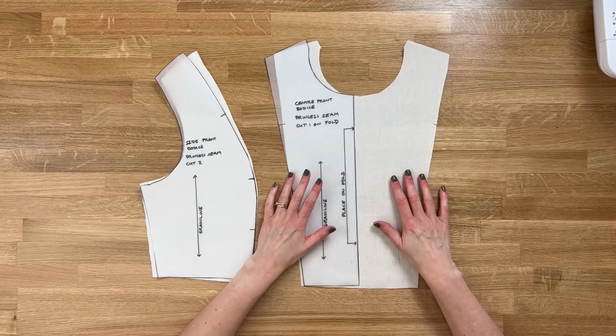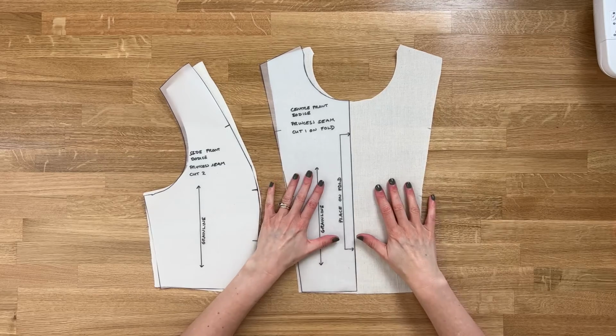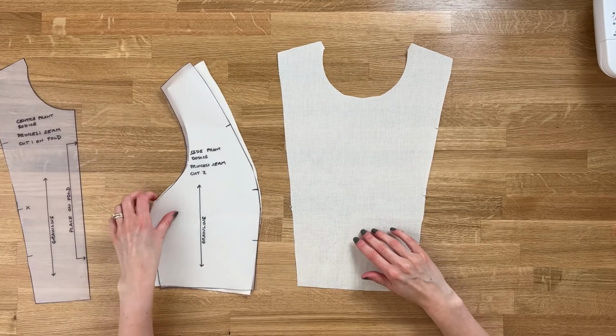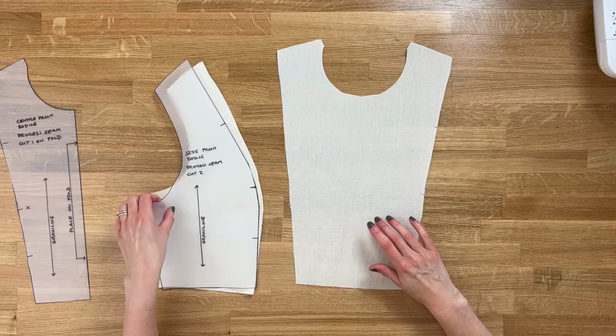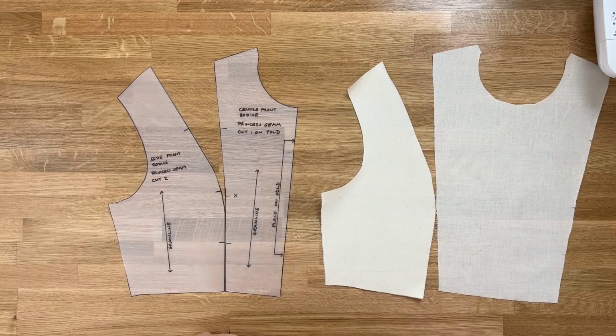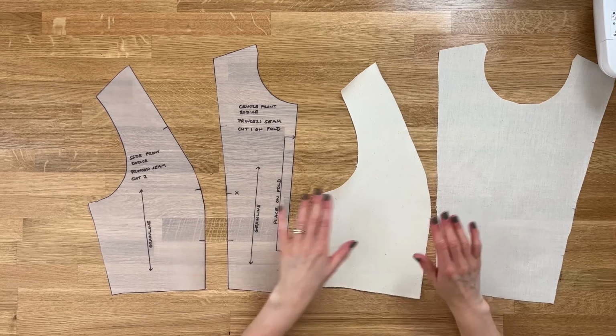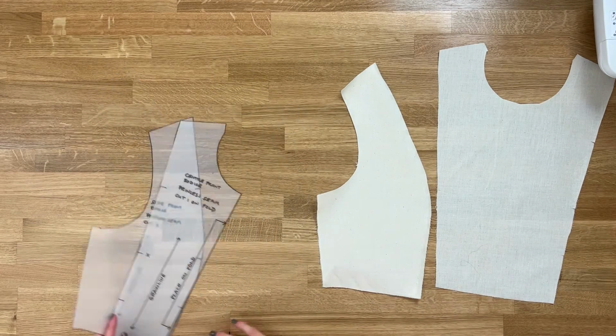Now what we've got here is our centre front bodice piece, which is this one here, and we want to attach our side front bodice to this one. Don't forget that you've added your little notches here, so they should line up beautifully. So let's pin that in place together now.